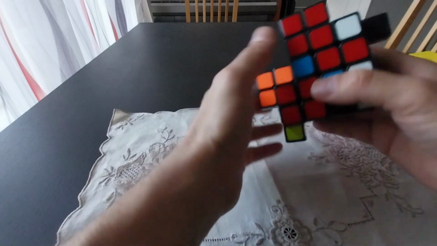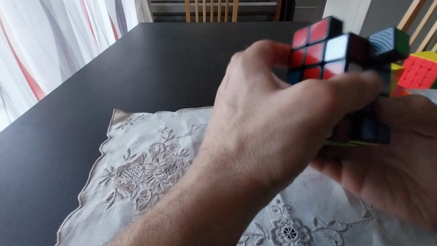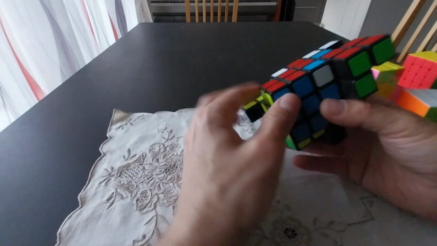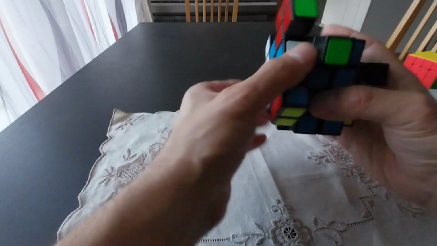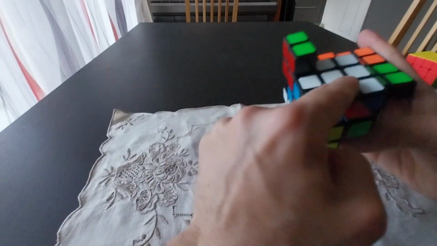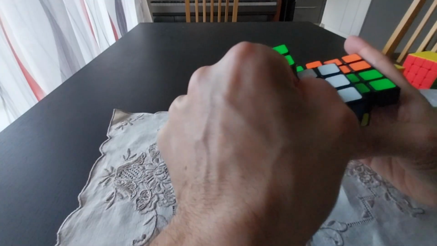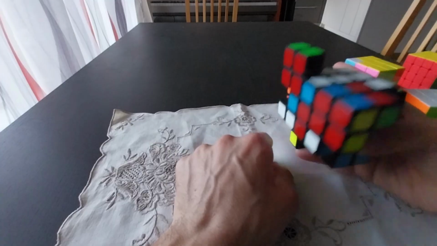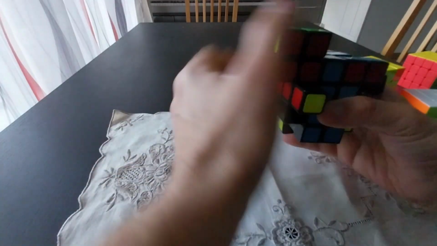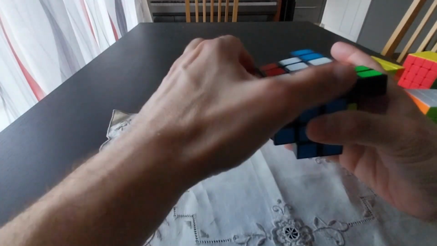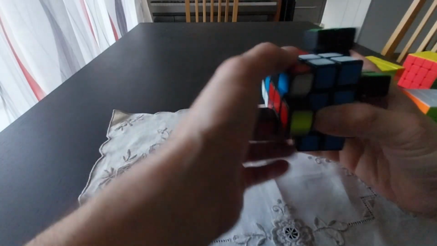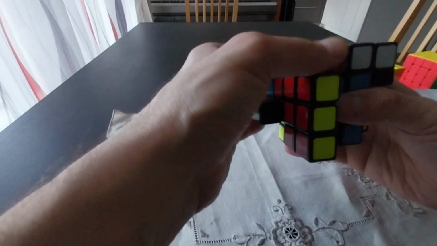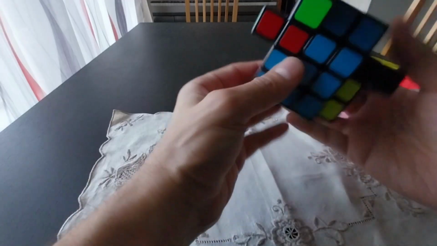Here it is. So it's here. I want to put it here. So I will do the algorithm that swaps two adjacent edges. It's 2L U, 2L U, 2L2 U, 2L2 U, 2L U, 2L U prime, 2L.